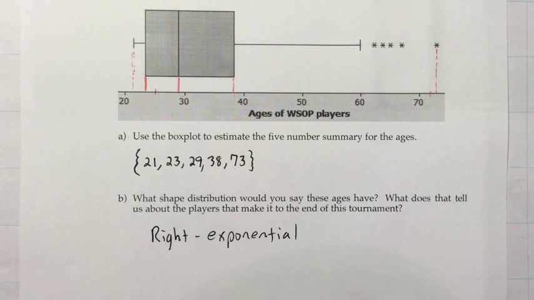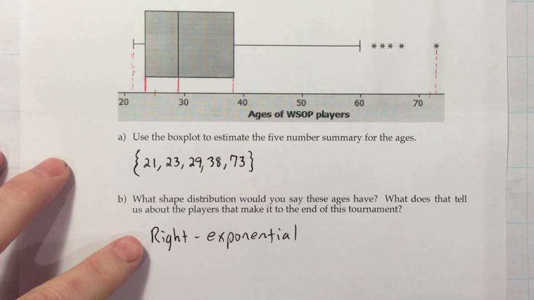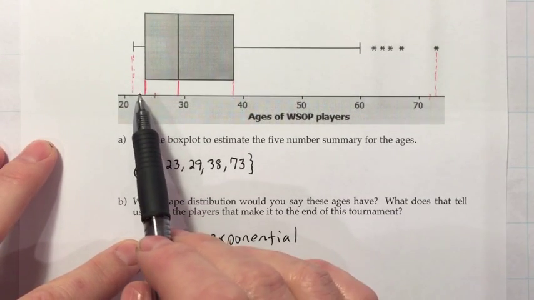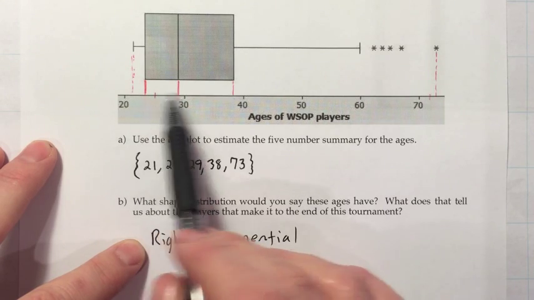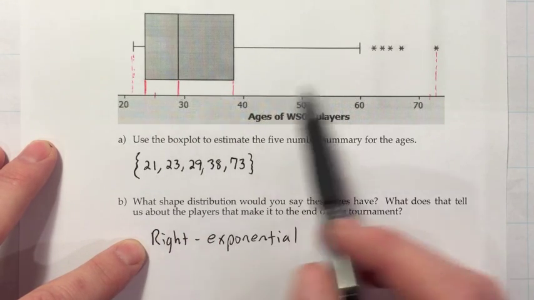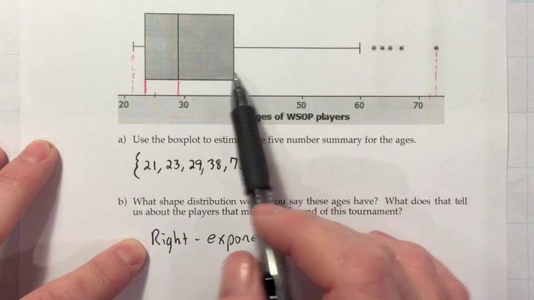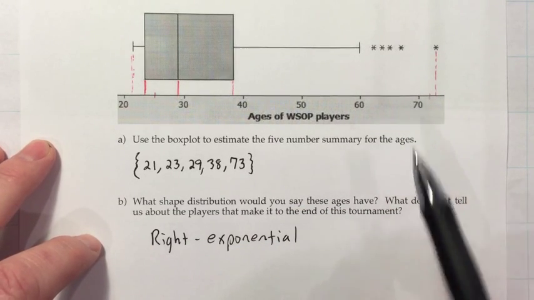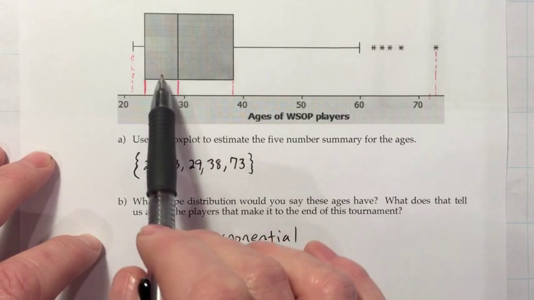So what does that tell us about the type of players that made it to the end of this tournament? Well, on a right exponential curve, the peak is on the far left, so it seems like it was very common for younger players to make it to the end, and the older players are more spread out, and that kind of means not as likely. So it seems like the most likely players to make it to the end of a tournament end up being the young ones.